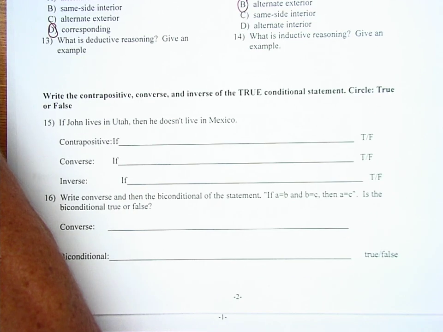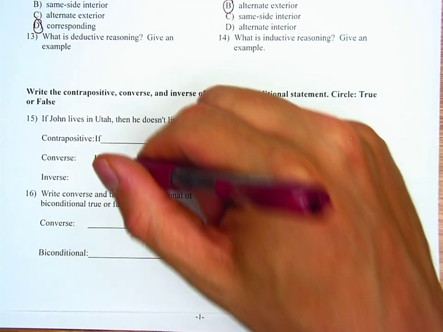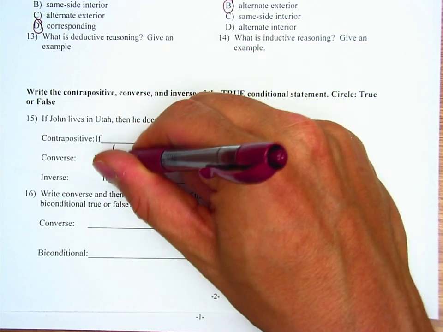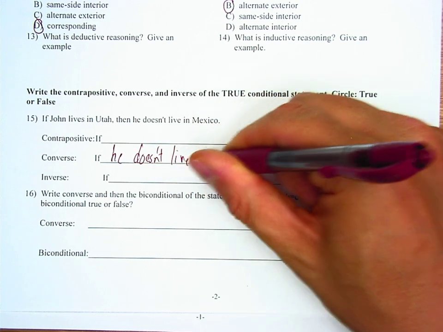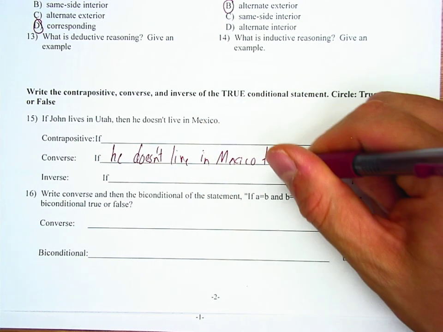Question 15. Converse, inverse, contrapositive. Converse, switch the statement around. If he doesn't live in Mexico, then he lives in Utah.